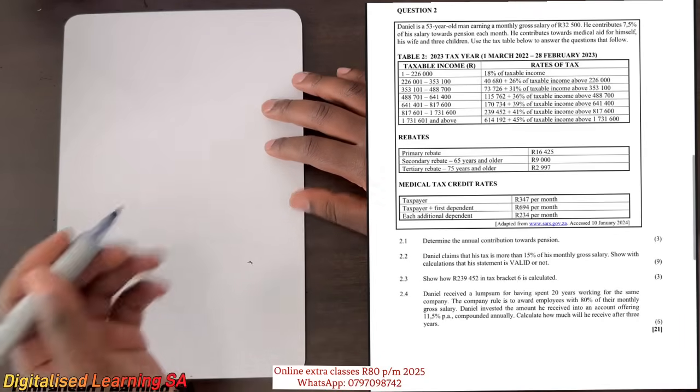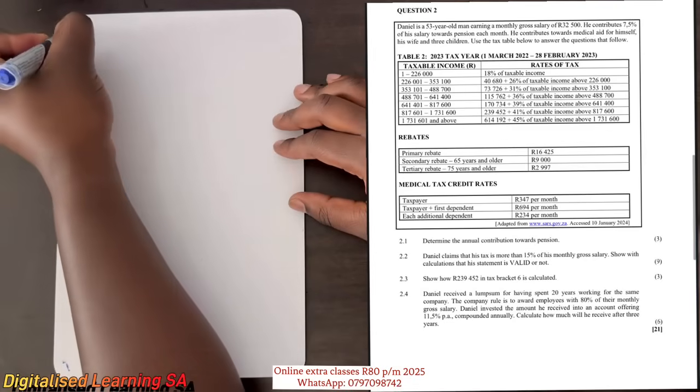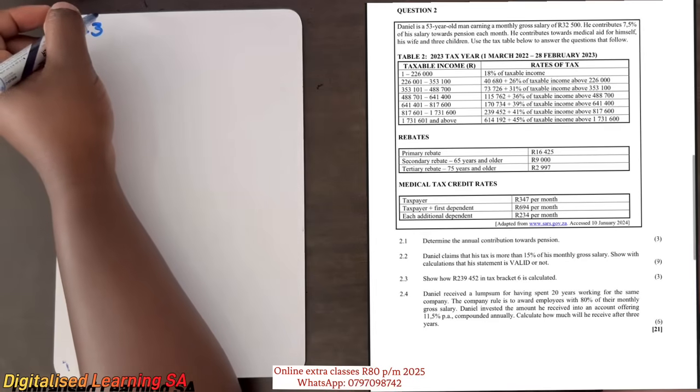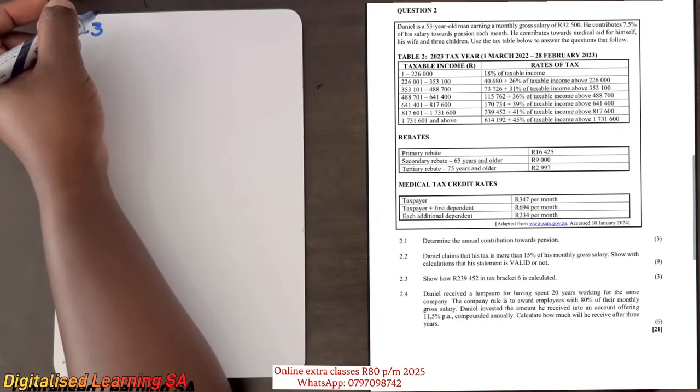Okay, so now let's move to question 2.3. So 2.3 says that show how 2,396,452 in the tax bracket 6 is calculated.